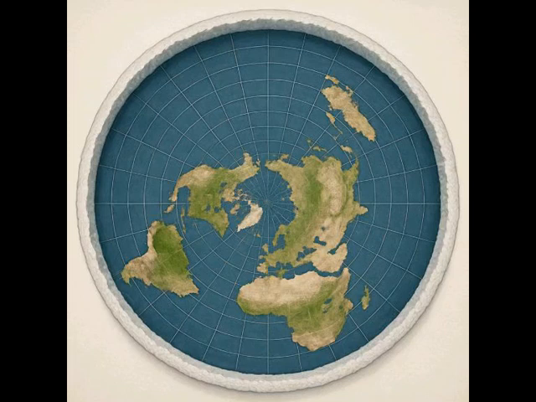So wait, all flat maps are wrong in some way. In a sense, yes. Every single map projection, which is just the mathematical method used to translate points from the globe onto the flat map, will distort something. It might be the shape of countries, or their relative size, area, or the distances between places, or the directions. You can't preserve all four perfectly. So cartographers have to choose what to mess up.